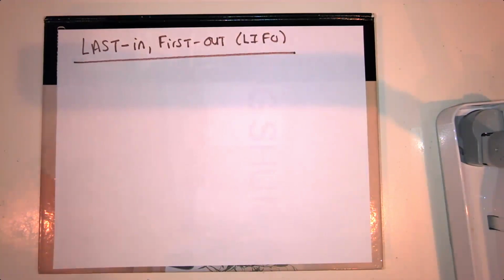And let me tell you a little bit about how LIFO works. If you understood FIFO, you almost can't help but understand LIFO, because it is literally the exact opposite.